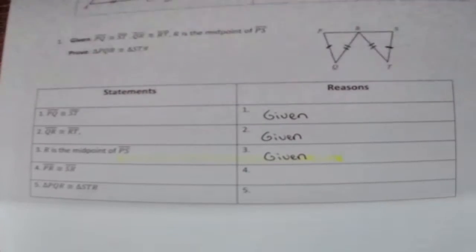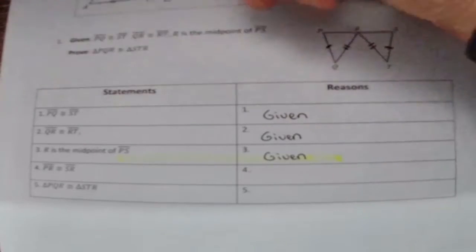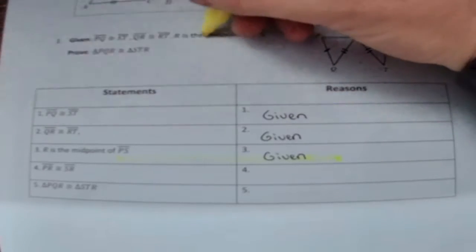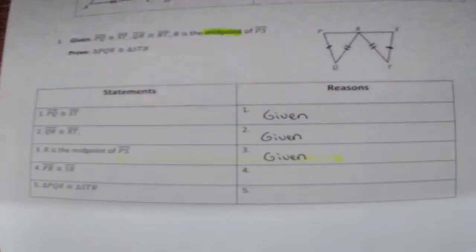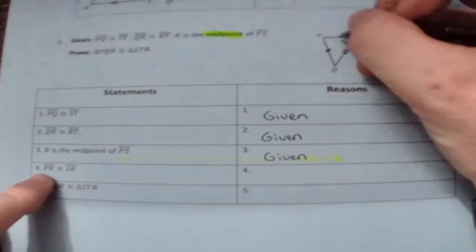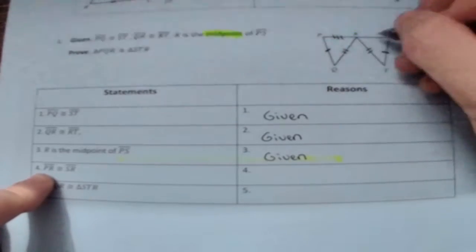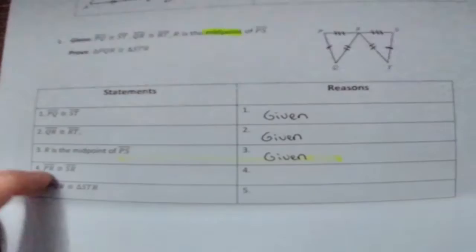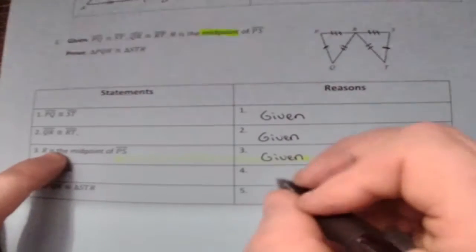On the page before, we said that if we ever see the word midpoint, I'm even going to highlight this to show that I think this is important, because this should turn into almost a gimme question. The next statement says PR and SR are congruent. So this side and this side are congruent. The reason we know this is because it said midpoint earlier.